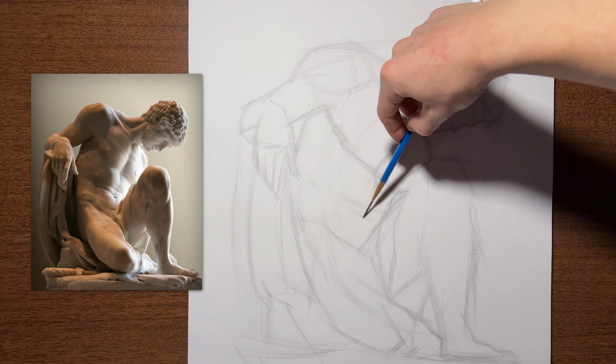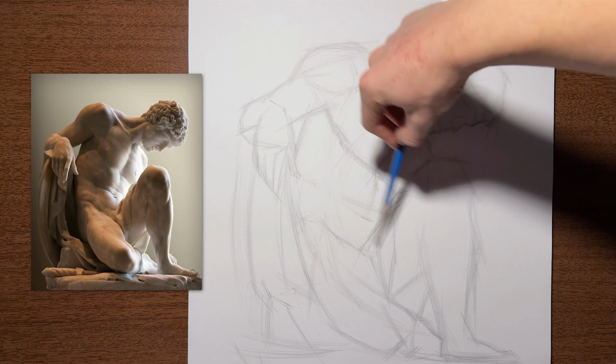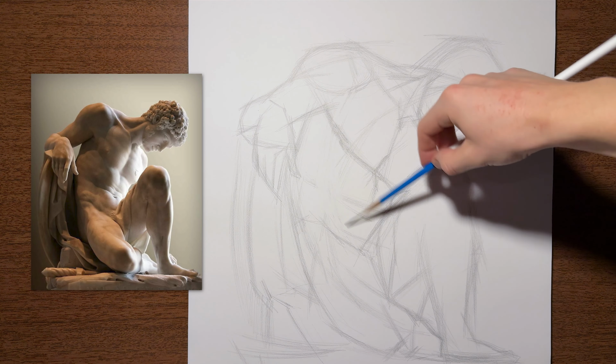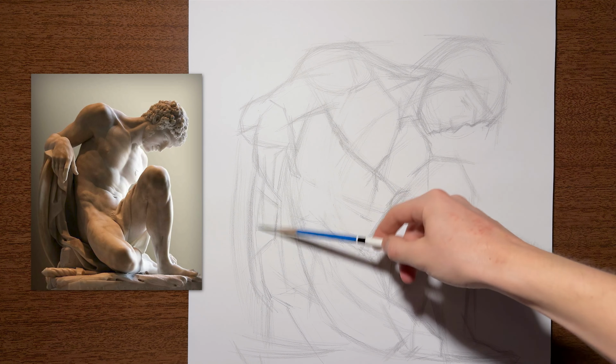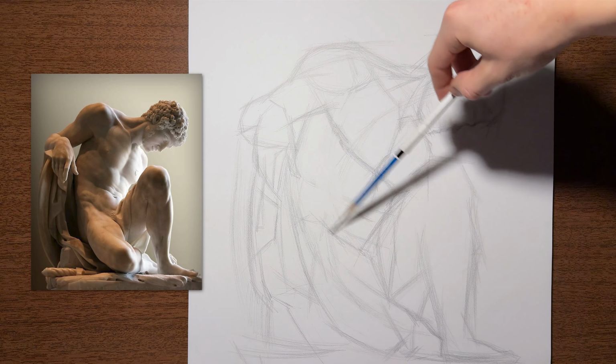Third, detailing. Finally, add anatomy details, muscles and textures. The best advice here is to draw and draw some more. This will sharpen your sense of structure over time.